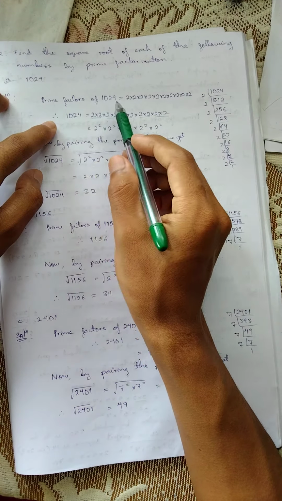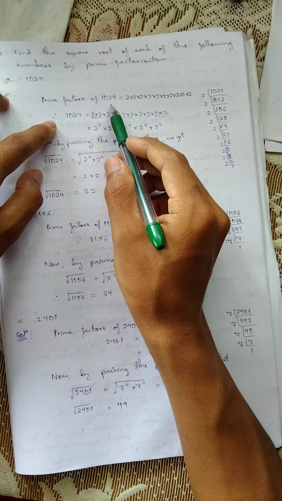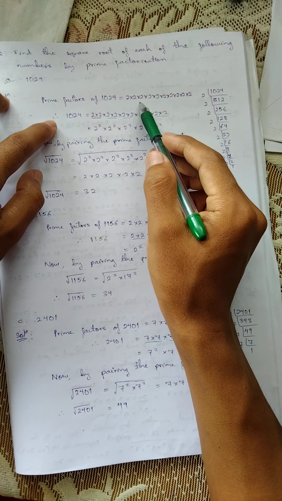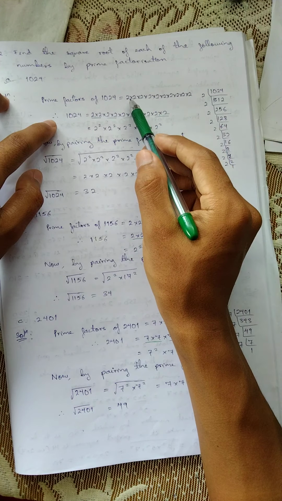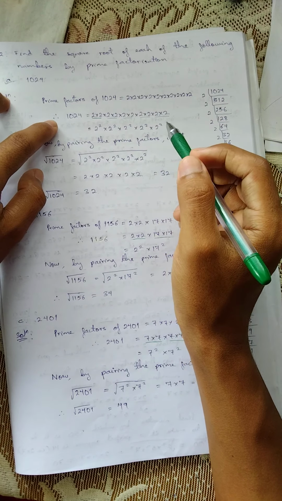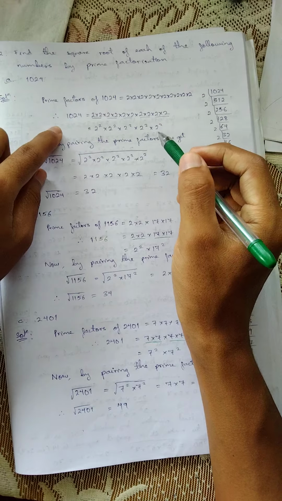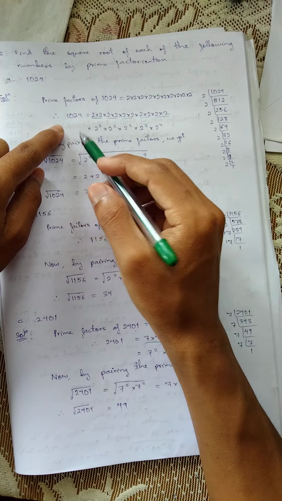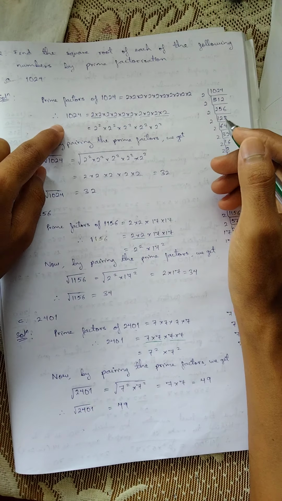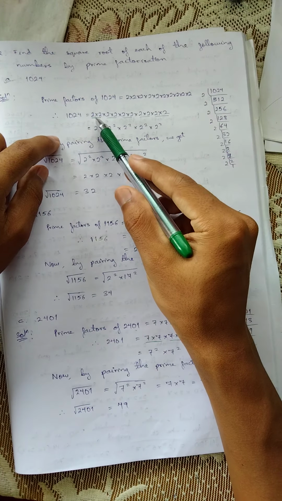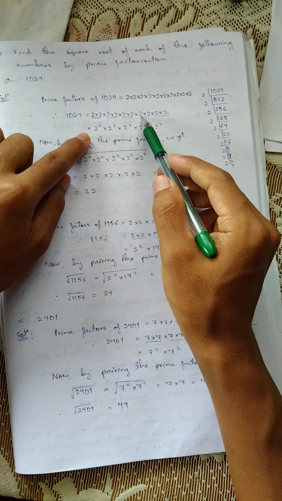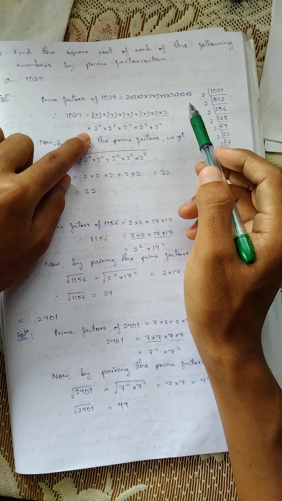Now for the prime factors of 1024, we get 2 into 2 into 2 into 2. Let me count how many we have: 1 2 3 4 5 6 7 8 9 10. We have ten 2s. The next step is to pair all these 2s: 2 into 2, then another 2 into 2, another 2 into 2, and another 2 into 2.